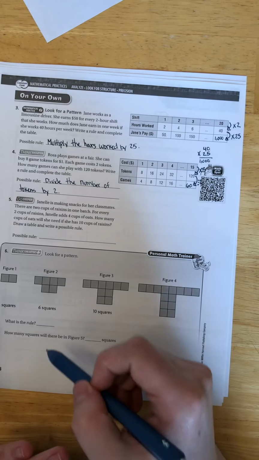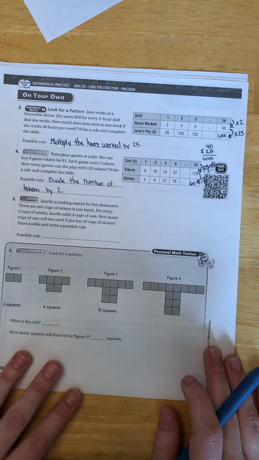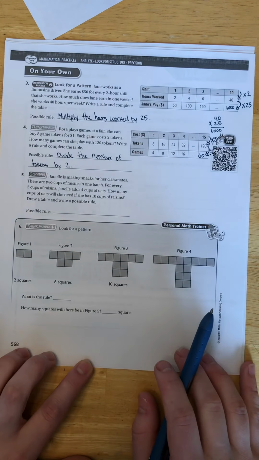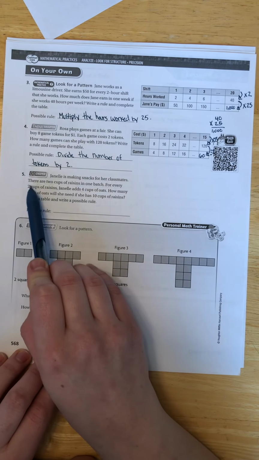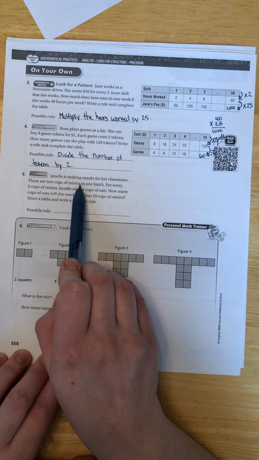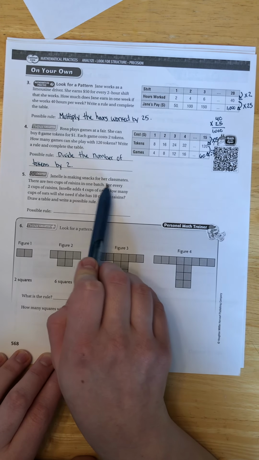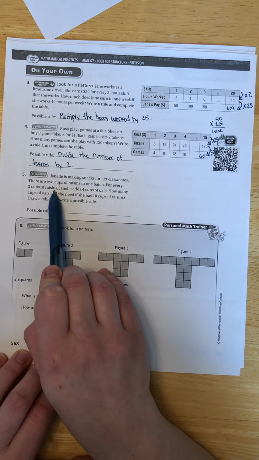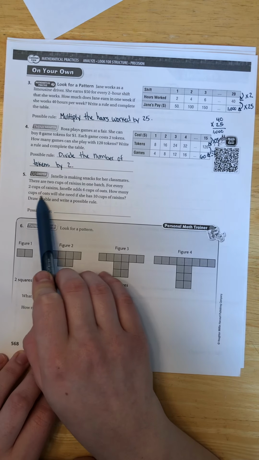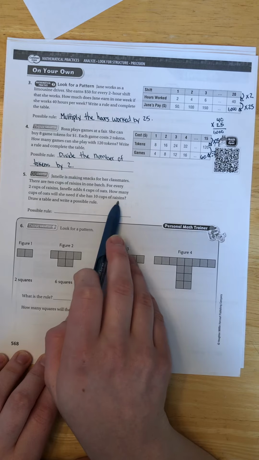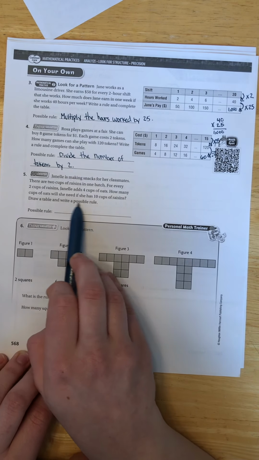Okay, we're doing 2 more for today. Number 5. Janelle is making snacks for her classmates. There are 2 cups of raisins in one batch. For every 2 cups of raisins, Janelle adds 4 cups of oats. How many cups of oats will she need if she has 10 cups of raisins? Draw a table and write a rule.